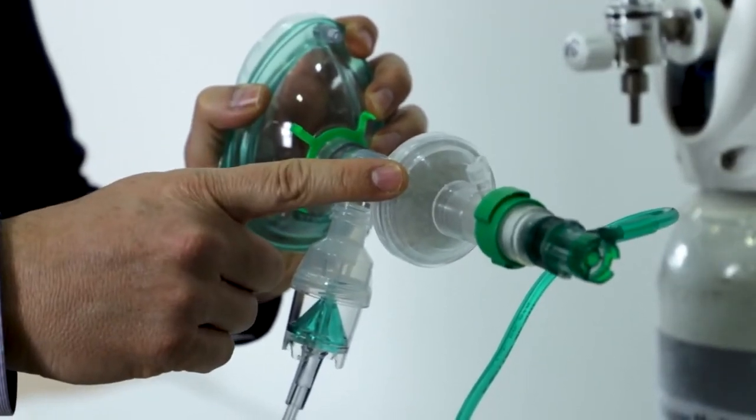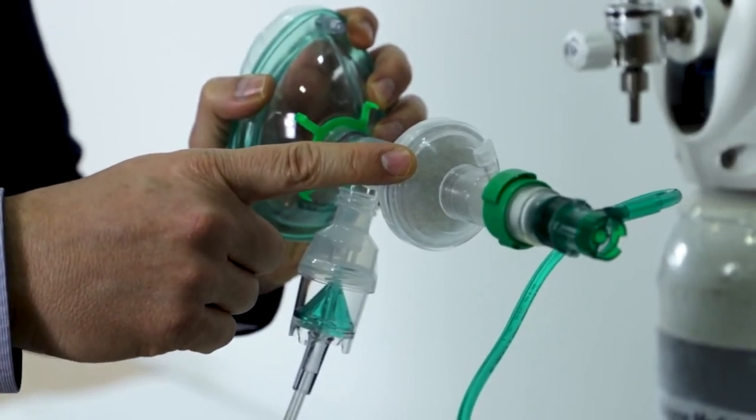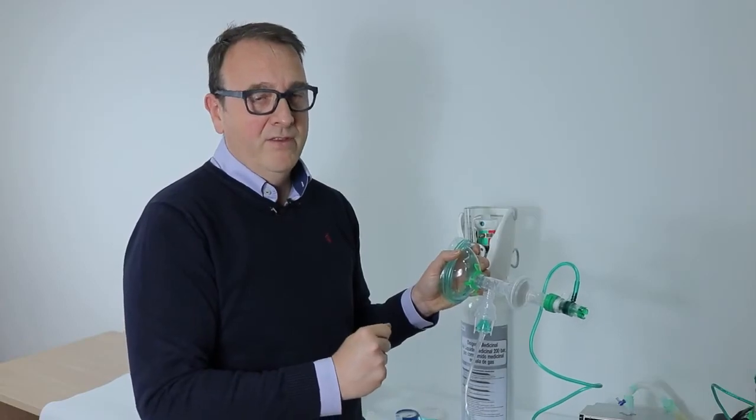It's really important to notice that some of the particles can escape through the leakage around the face mask. So this is not a 100% safe system, right? For that reason, all the practitioners, all the doctors, all the people involved in the care of this patient should wear a proper mask, proper dress for the therapy.